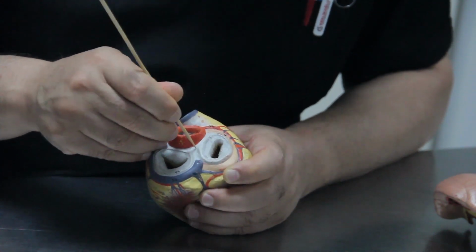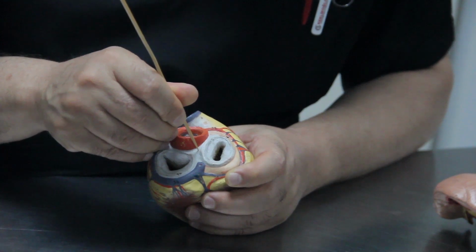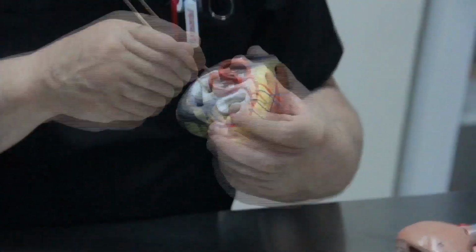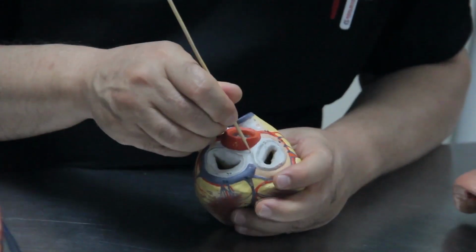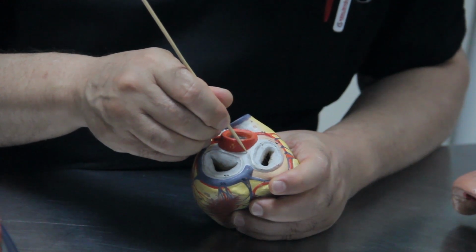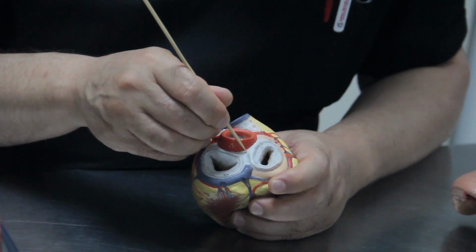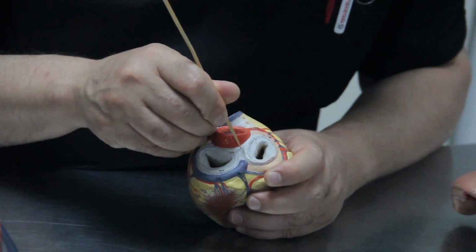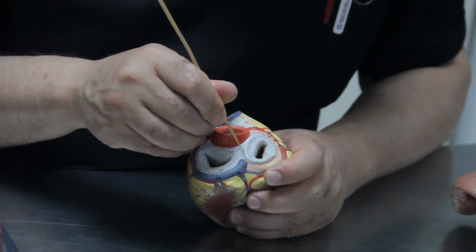We don't see it here, but the opening of the AV bundle is located in the left, I'm sorry, in the right fibrous trigone. Don't forget this. It might be a question. In the right fibrous trigone.